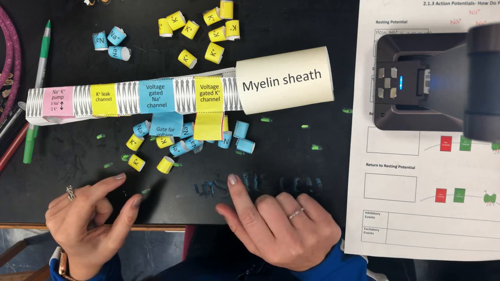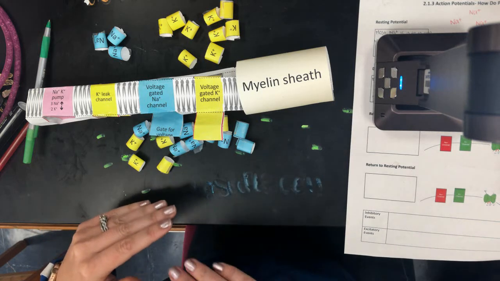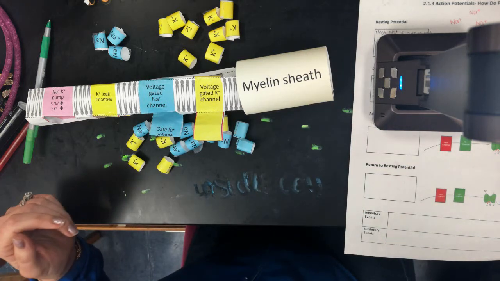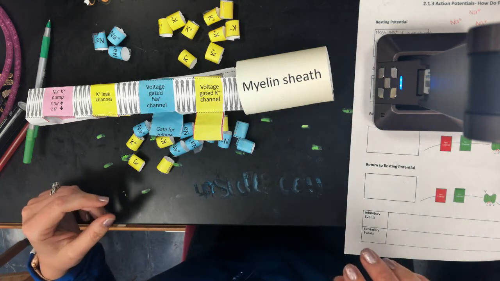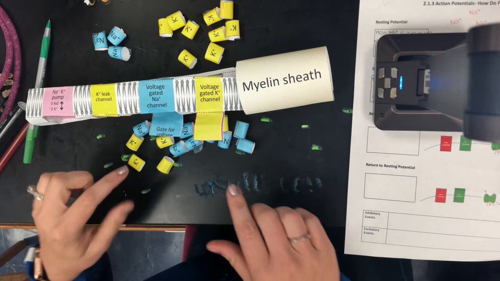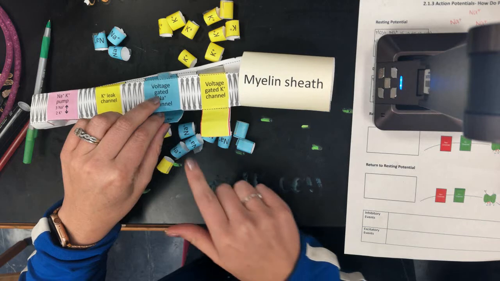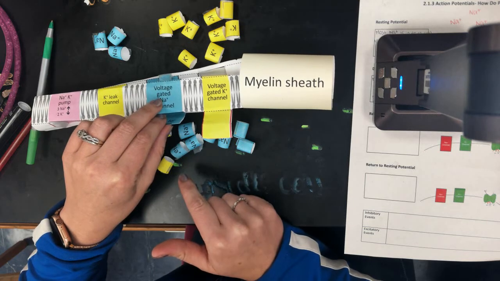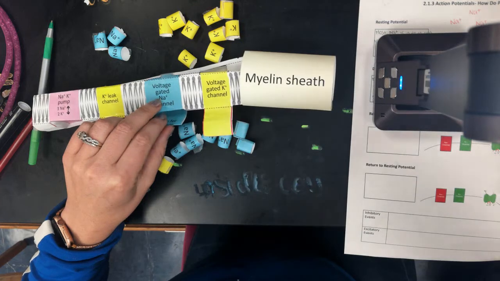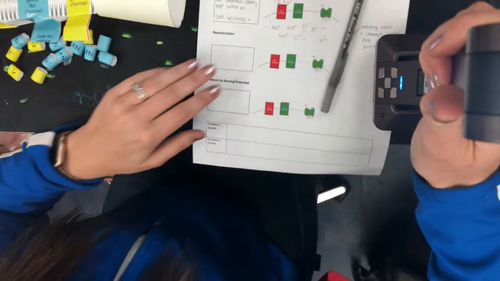Now, I didn't include this in your notes, but this is actually going to go too far, and it's called hyperpolarization. But we're able to fix that in the next step. So this gate had closed, so no more sodium is coming into the cell. And now this gate opens and potassium is going out of the cell. So let's go ahead and draw that on our notes.